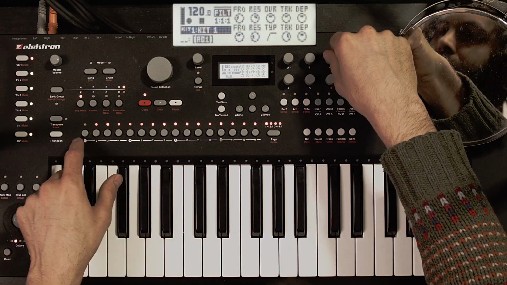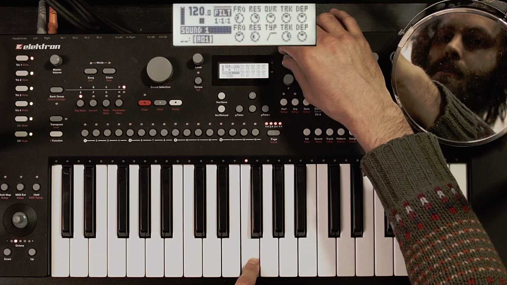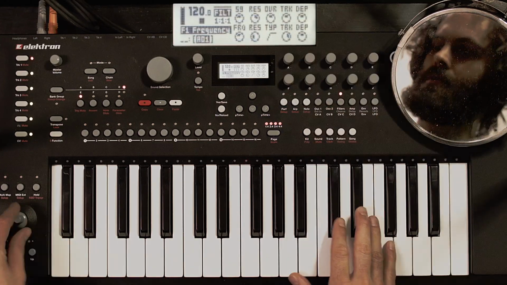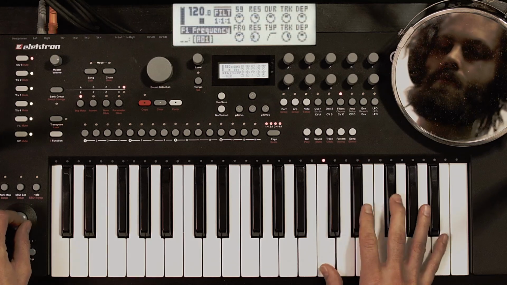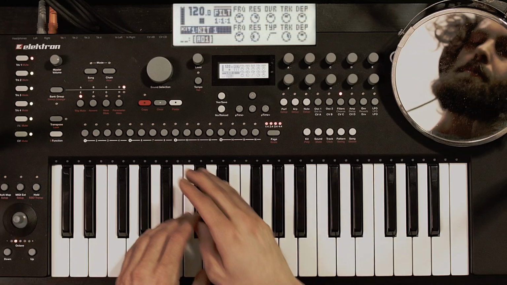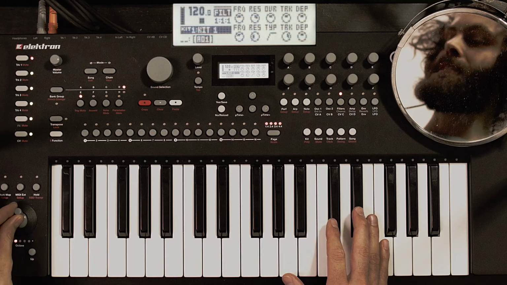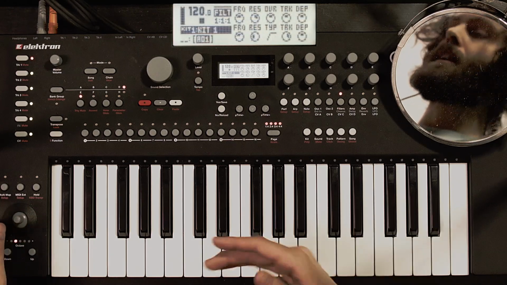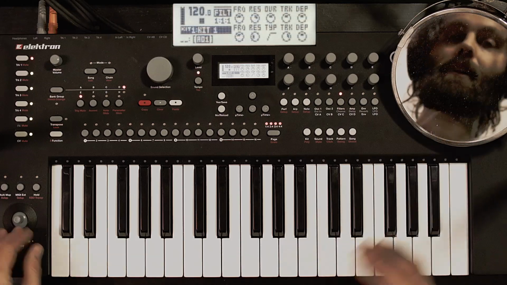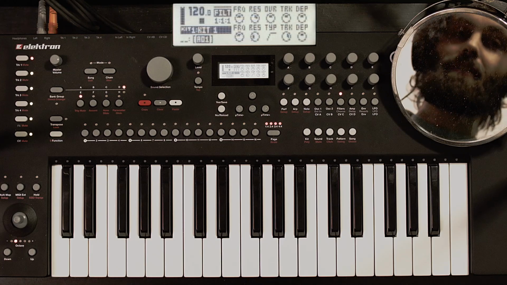Yeah, I changed it, didn't I? Let's see. So I got through making a sort of a patch from scratch. I mapped things to the joystick and I made a small jam, whatever. And there you go. It's the Analog Keys. It's very powerful and very fun to use.